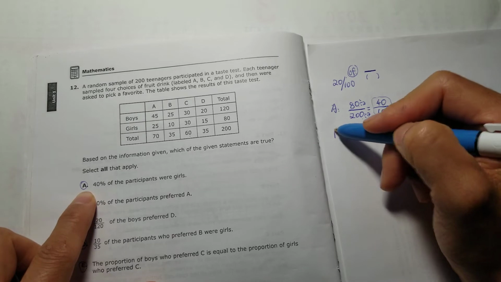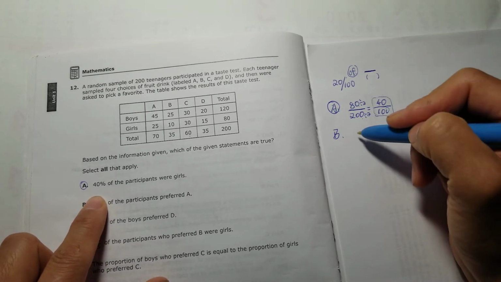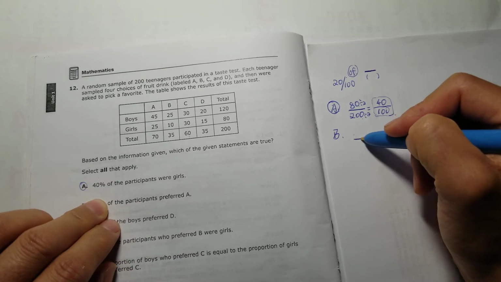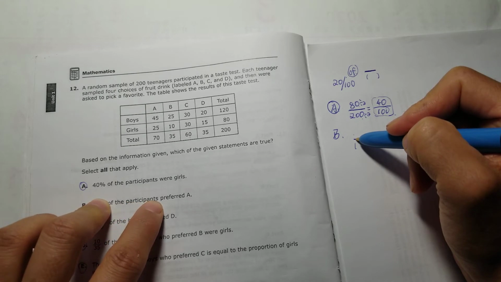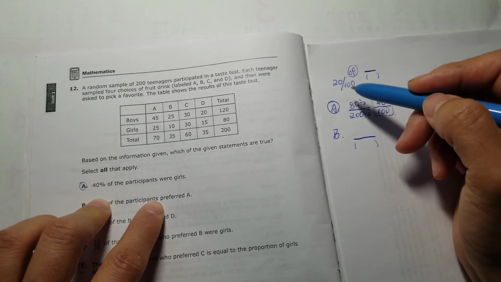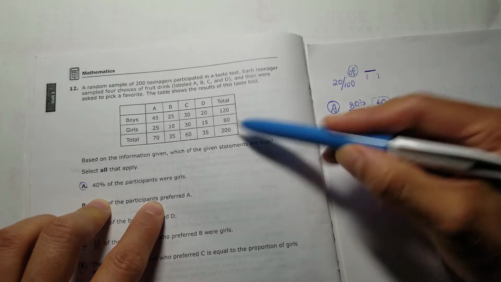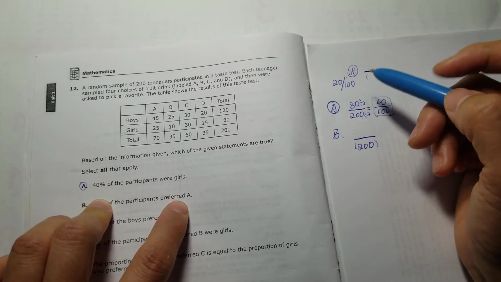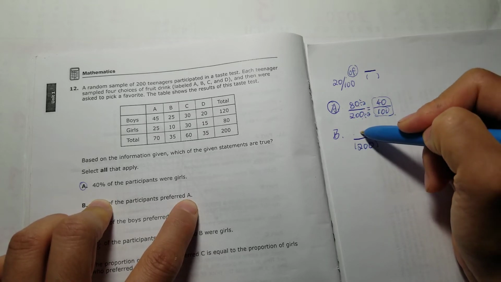Now let's look at choice B. The percentage, let's just forget about it first. When I see "of," I draw a line and I put what comes right after "of" in my denominator position. Participants, it did not mention specifically boys or girls. Therefore, we still need to use the total. I'm going to put 200 right here. After "preferred," I put A on top here.